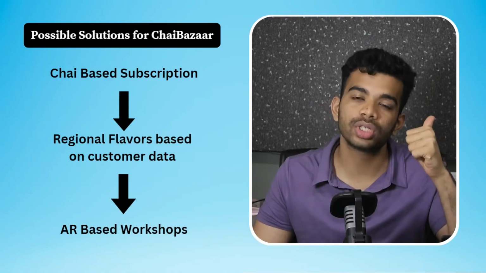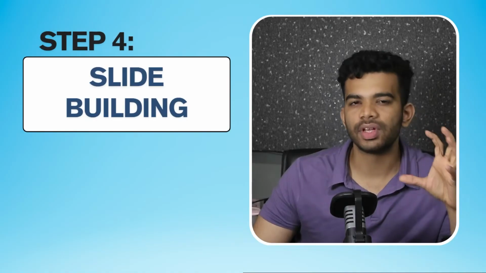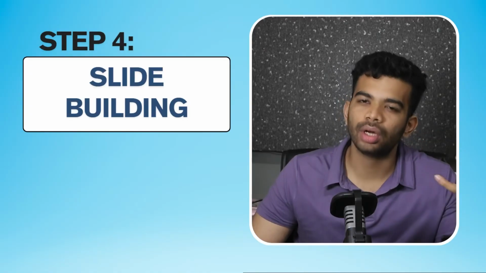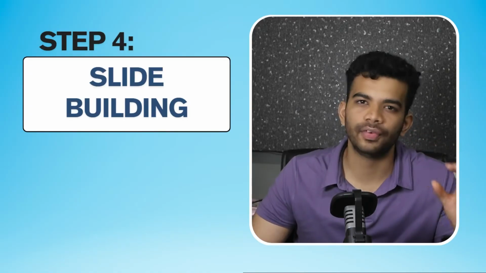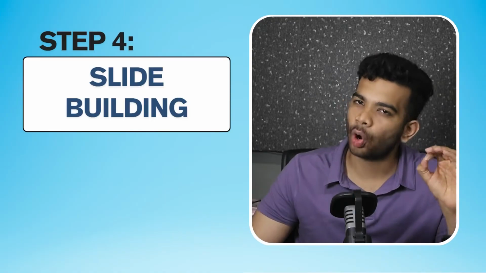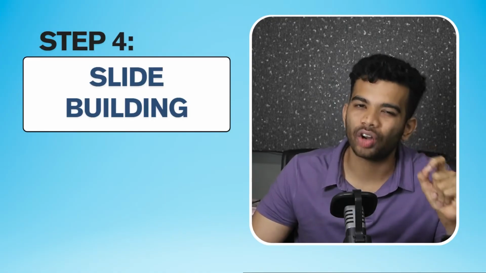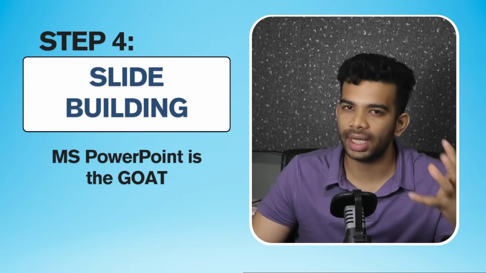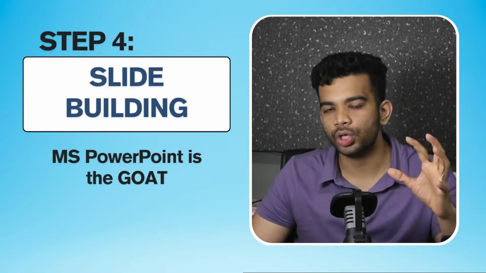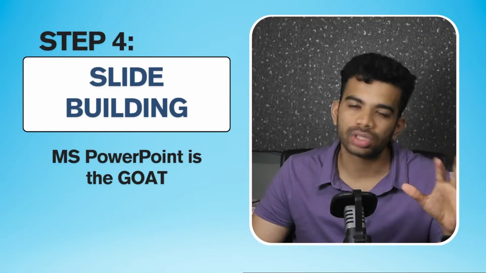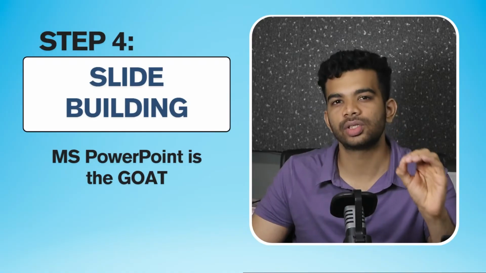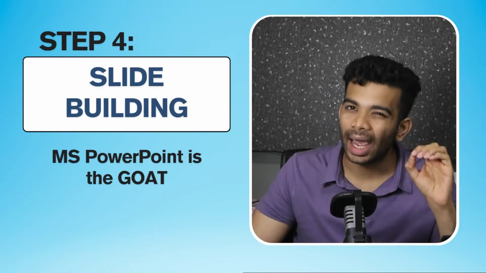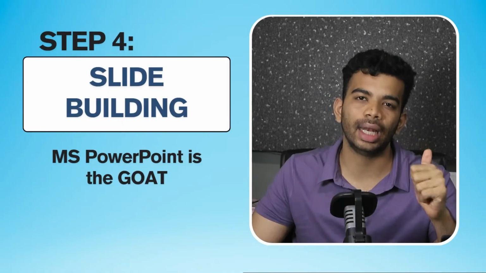Now let's jump on to step 4 in our 7-step framework, that of representation in slide building. So we have to here present our ideas in a slide deck effectively. How do we do that? Here I'm not gonna sugarcoat it. We need a lot of practice with Microsoft PowerPoint. A lot of people have asked me which software I use to make the slides. The answer is the OG Microsoft PowerPoint. It has the most amount of features and you have to master this software through practice, or if needed take up some online courses. However, I do have some pro tips that can help you with slide building.